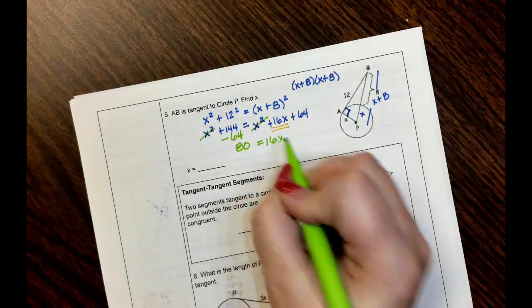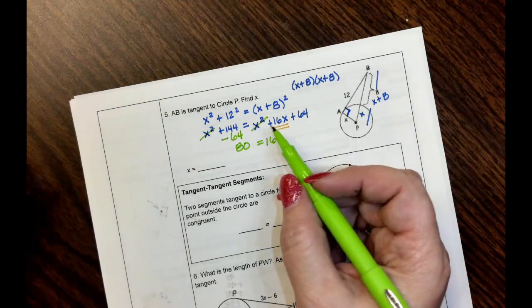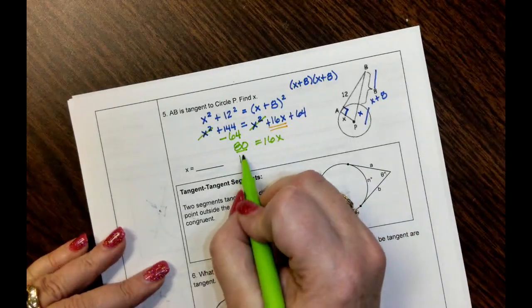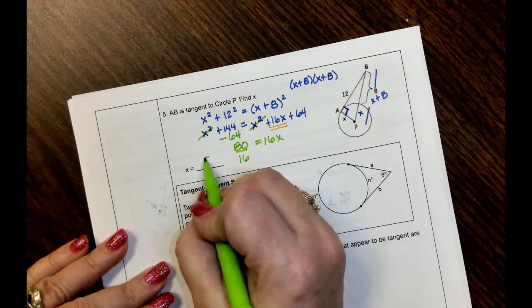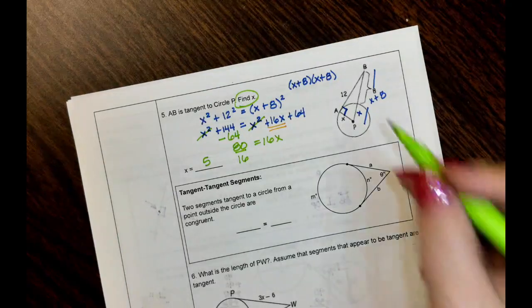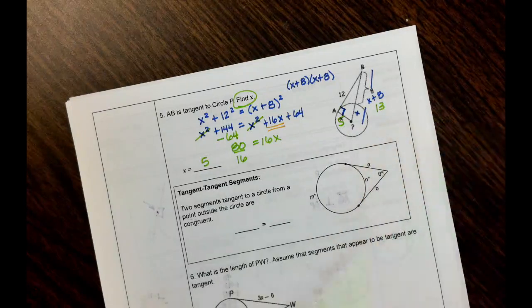See, if you had lost that 16x, then you would be in a quandary because you would end up with 144 equals 64, which is never true. Divided by 16, and you get that x is 5. That's what I asked for. That's what I found. So the radius of that circle is 5, and the length of the hypotenuse is 13. So this is a 5, 12, 13.